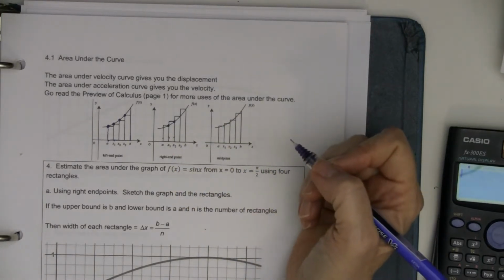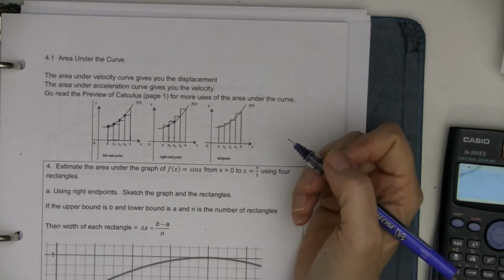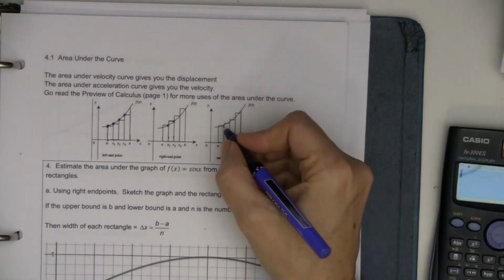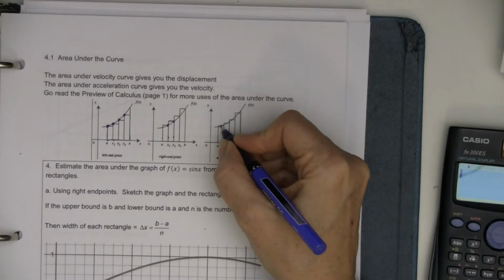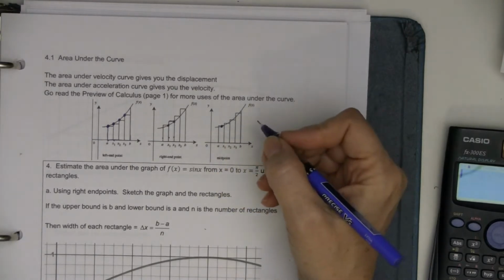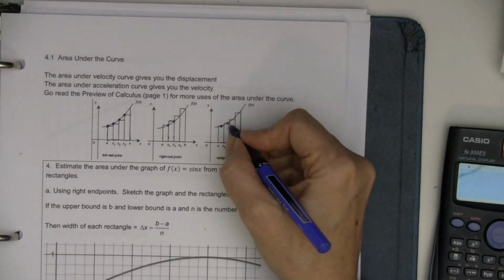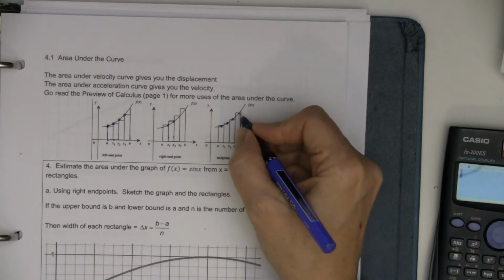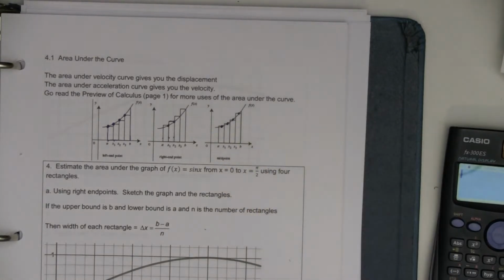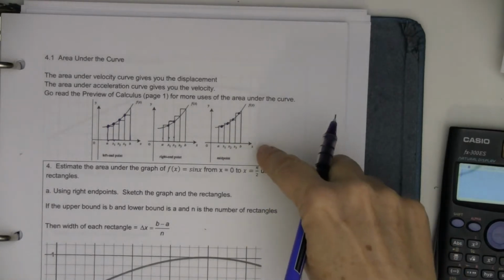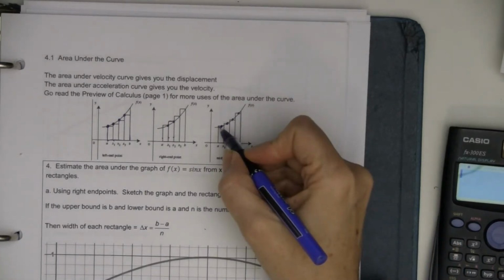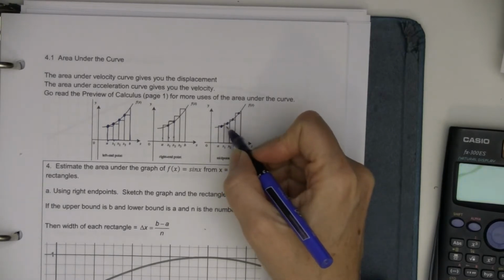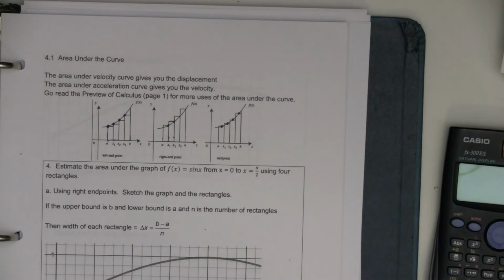And then here, for this particular curve, the midpoint happens to be very lovely. The midpoint is using the middle of the rectangle for the height of the curve. You notice that the midpoint happens to be pretty close to the area under the curve, because it's a little bit of an overestimate here and a little bit of an underestimate there, so it's pretty close.